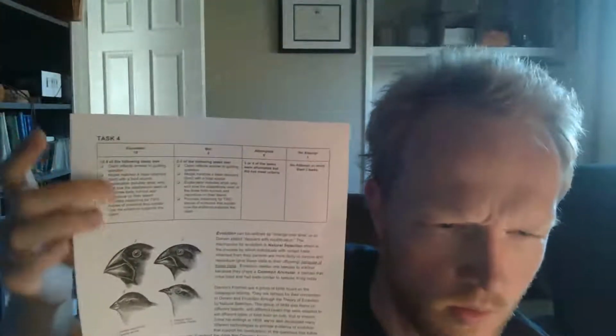So then, you can use these rubrics to always see what are they really asking us? What do they want us to do? So you always got to use these check boxes if you're going after the max points. Okay, so big beak, that's the point.